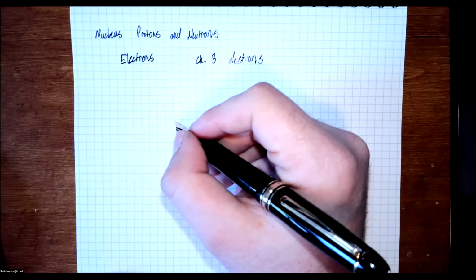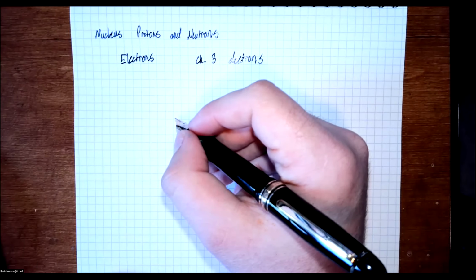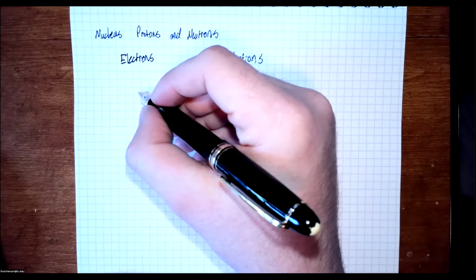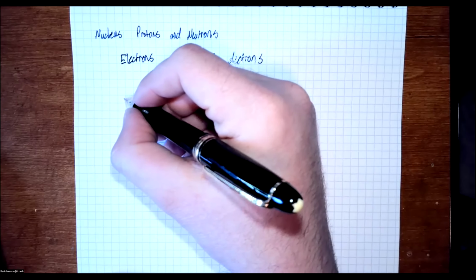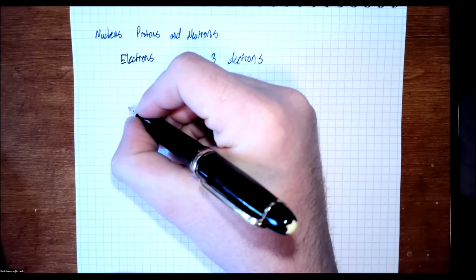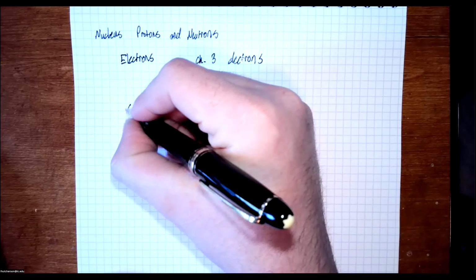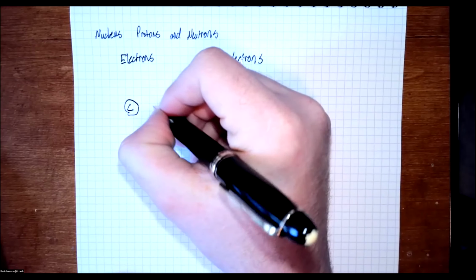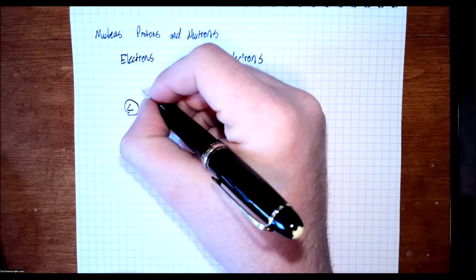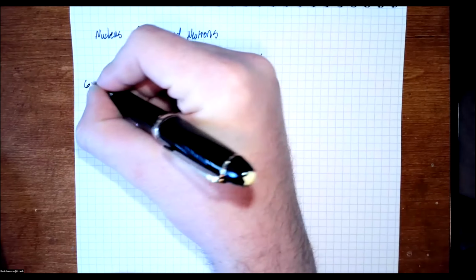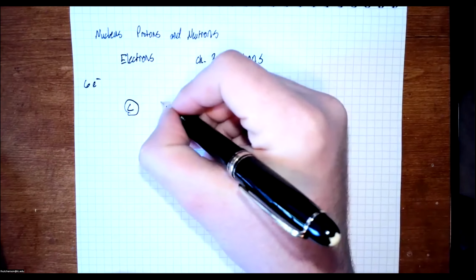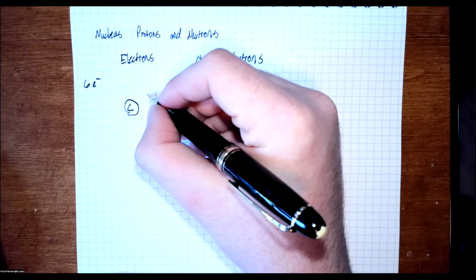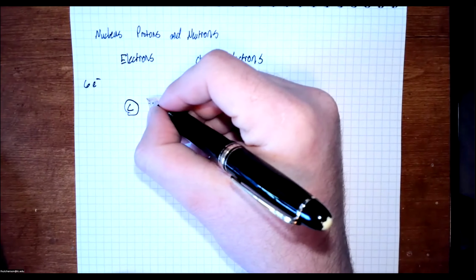All right, now, if you will remember, let's go back to our friend carbon. I'm just going to illustrate the nucleus as a sphere now. And if you will remember, we said that carbon has 6 protons, it has 6 electrons in its neutral state.